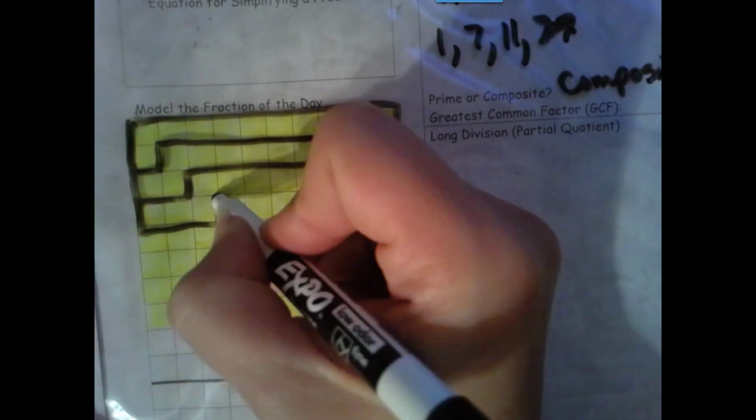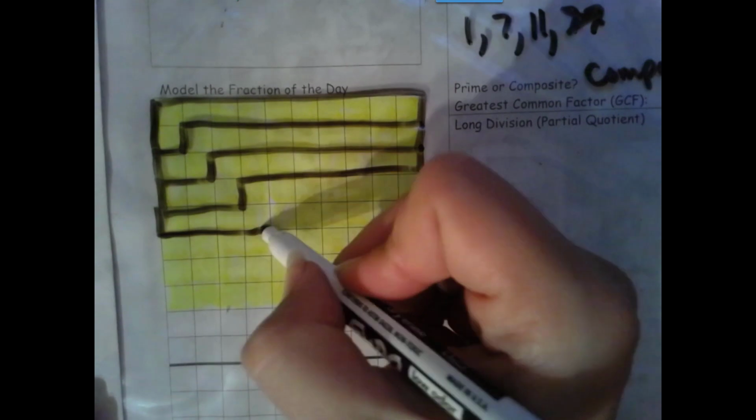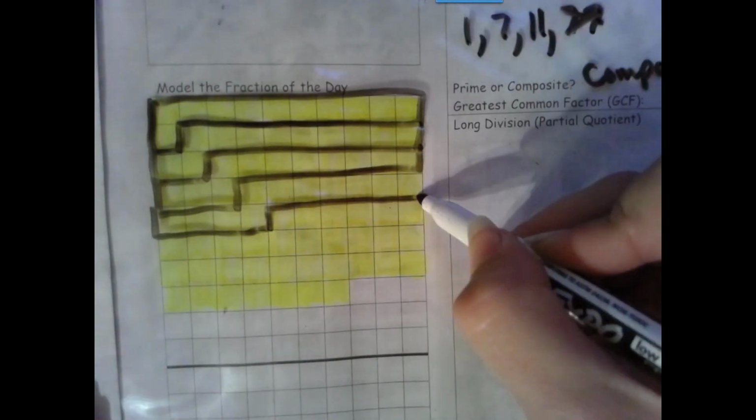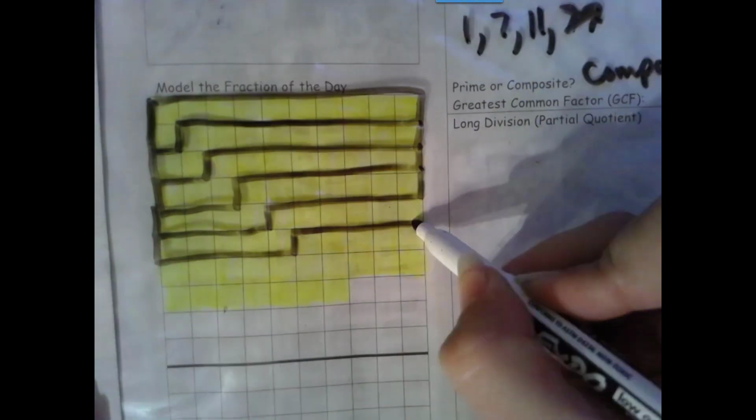Okay, next let's try 11. So I have 10 plus 1, 9 plus 2, 3 plus 8. Using that decomposition can help you with making your groups. You can always count. It takes a little longer, but it's better to get the right answer slowly than the wrong answer quickly.